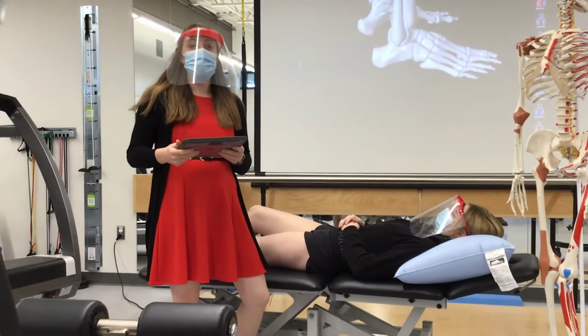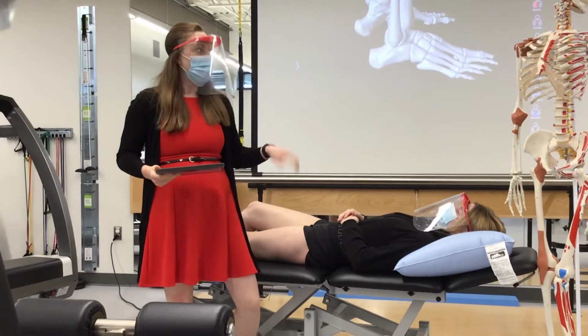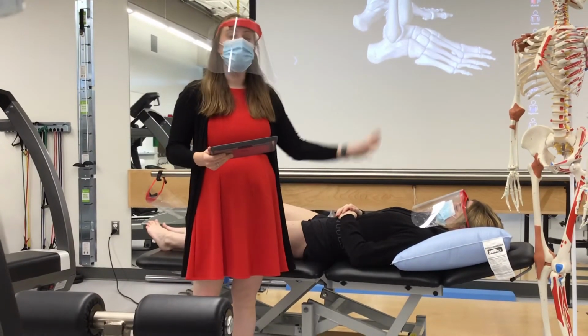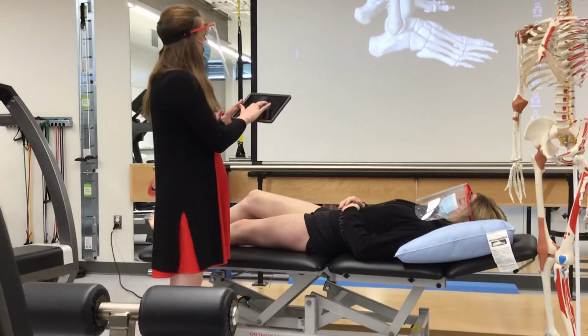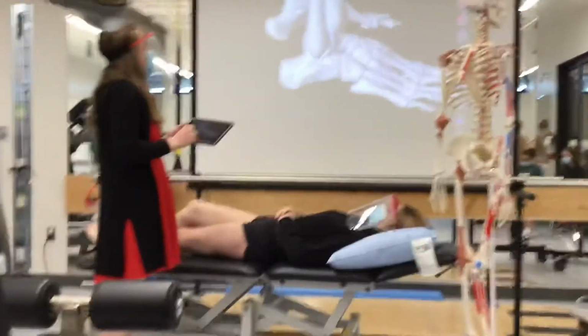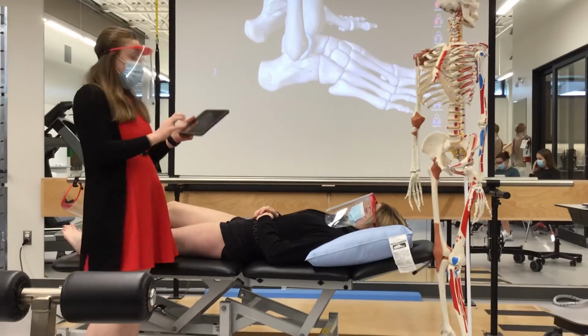Okay, we're going to go through the foot and palpate on a model, but also a human. Can you see it in the screen? Yeah. Okay. So your heel, I want everyone to touch their heel.